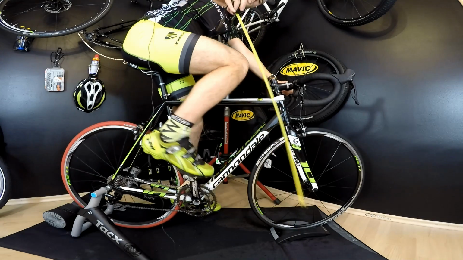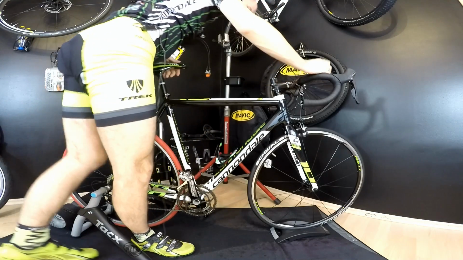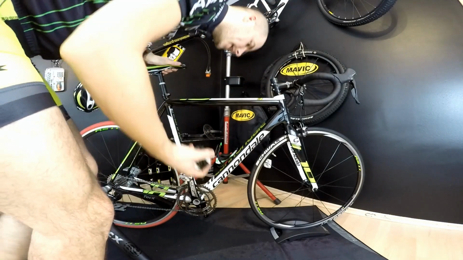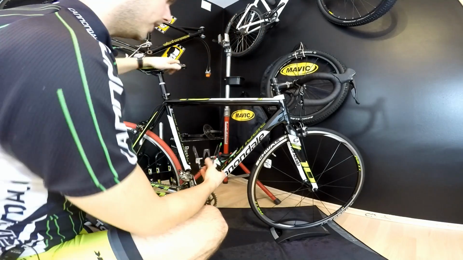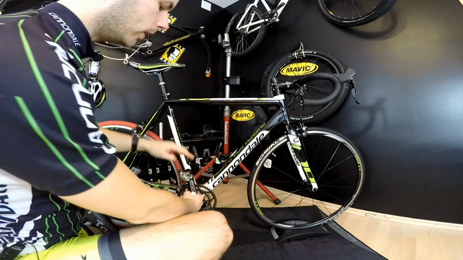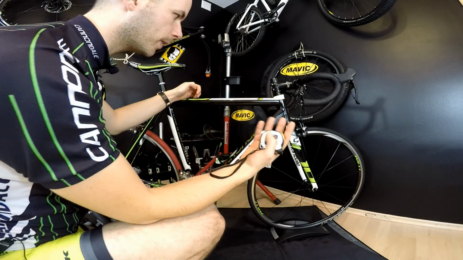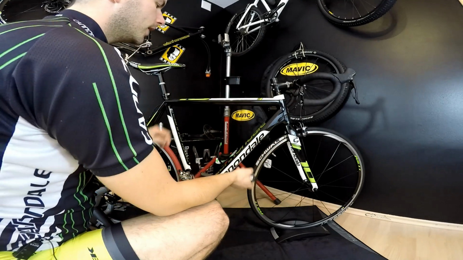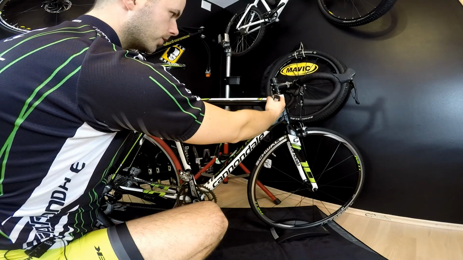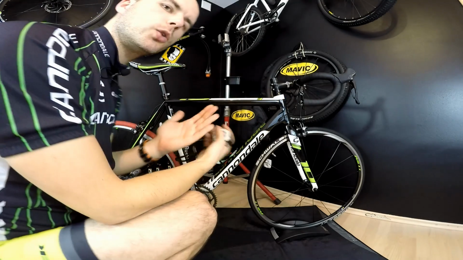So it's really strange, but in some frames, unfortunately for Cannondale too, the shorter or smaller size of the frame will not mean the smaller reach for you. And sometimes the larger size of the frame will have smaller or shorter reach.